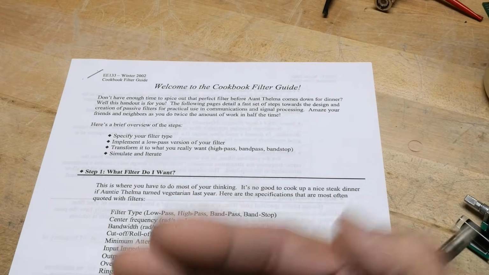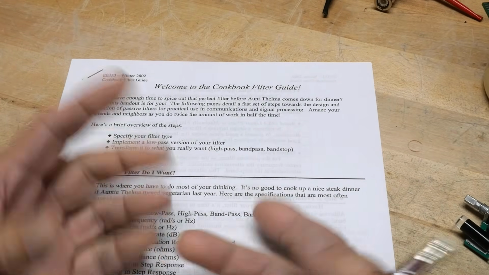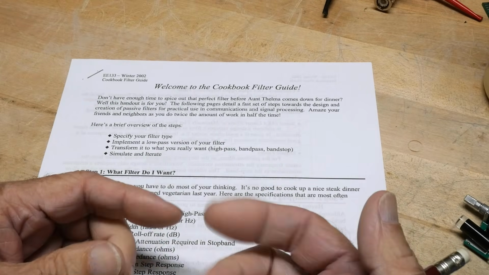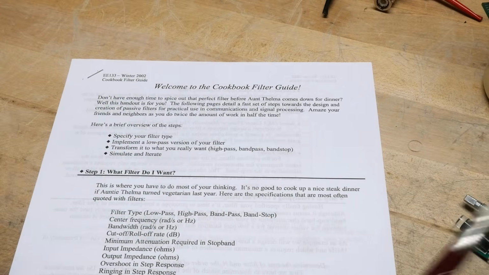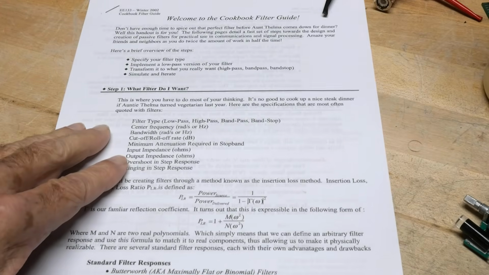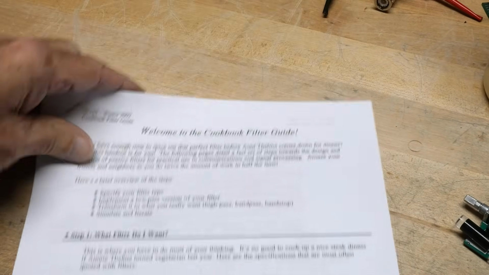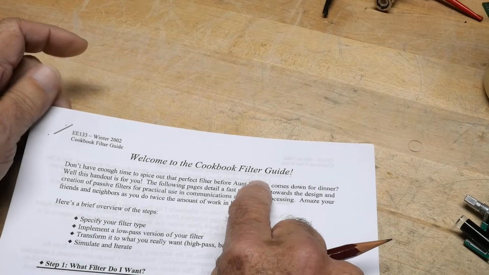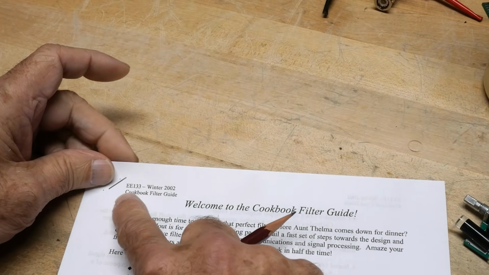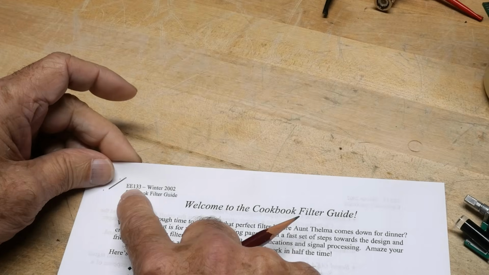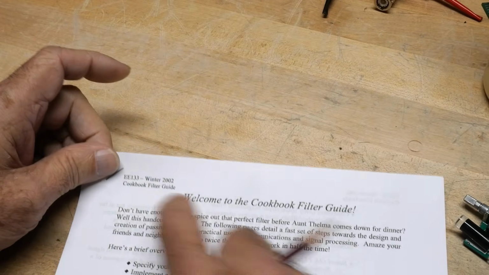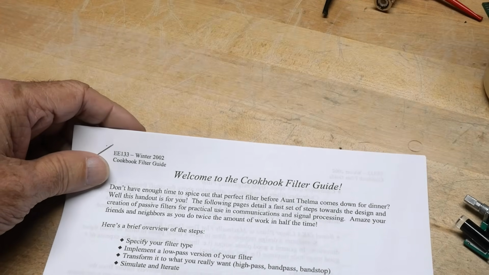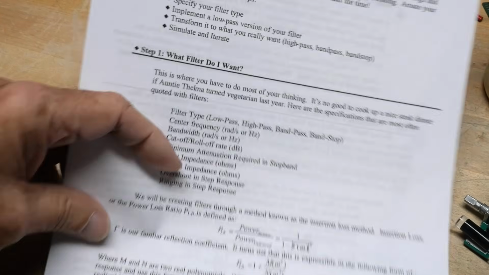But there are also filter types that are the configurations, and different filters operate differently, and they're named, okay? This is a filter cookbook out of Stanford's EE 133. So, upper division EE class, talking about filters.